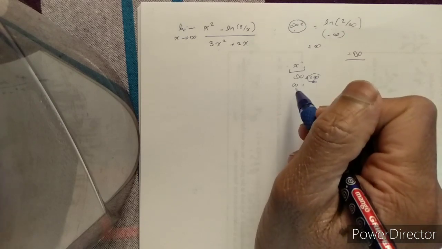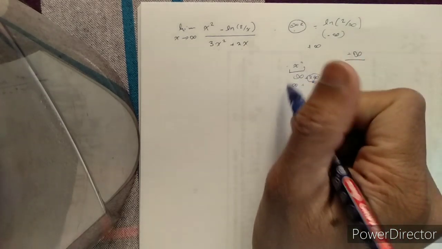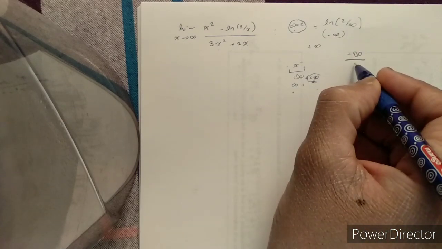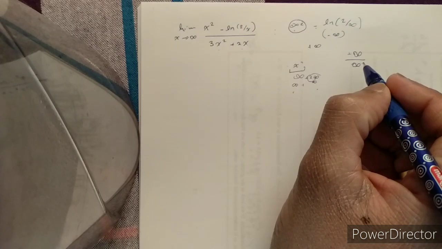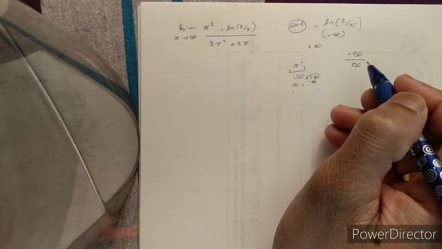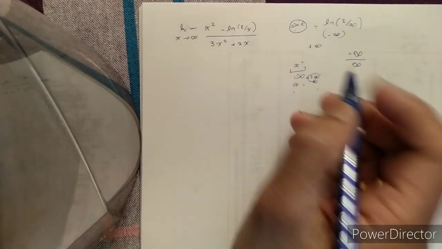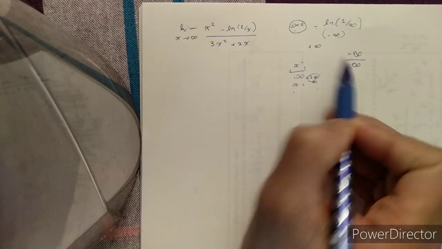That means a very large positive number plus a very large positive number, so again this becomes a very large positive number. So the denominator will again be a positive number. So we have the condition required for L'Hopital's rule.